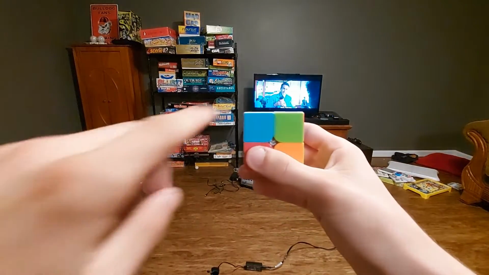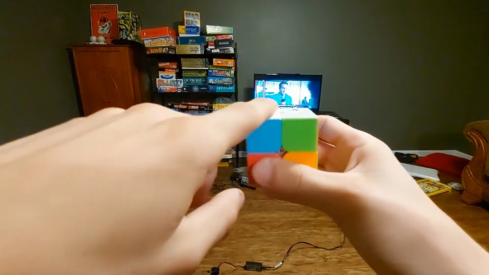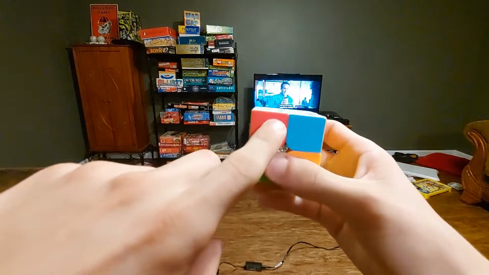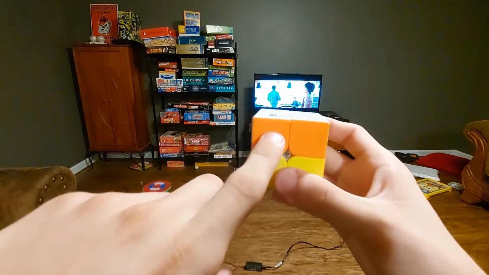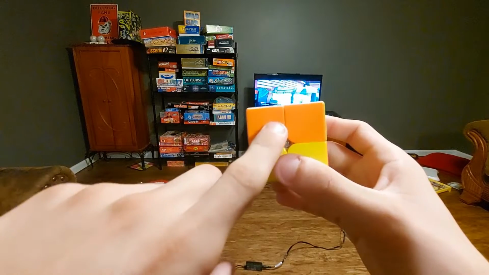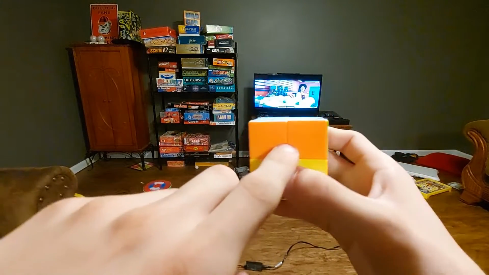Now we take a look at the rim of the white side. So if you move right here, there are all these colors and pieces around this side, and you see they are all mismatched except for one, which is the orange side. We're going to try and get all of these sides to look like the orange side, except with different colors, having matching colors all around the rim.